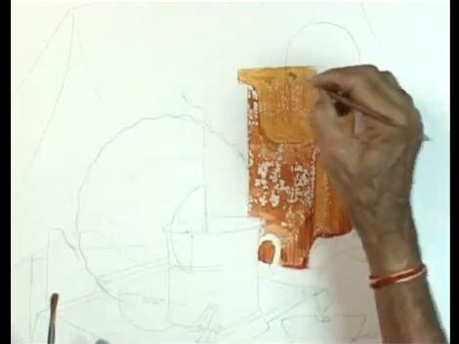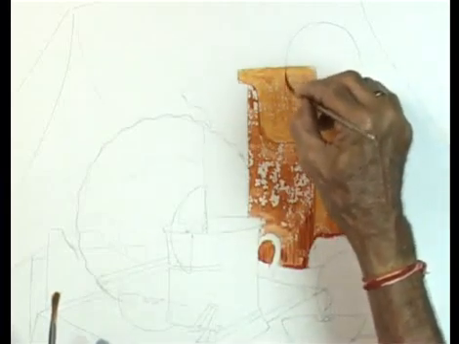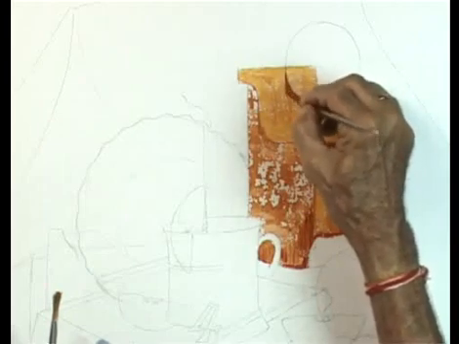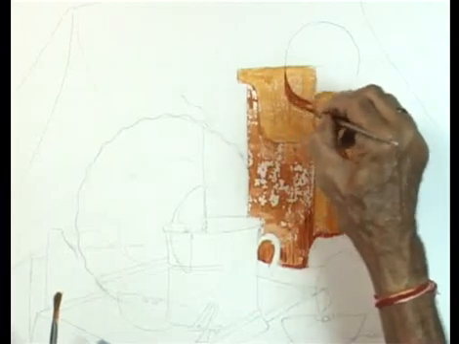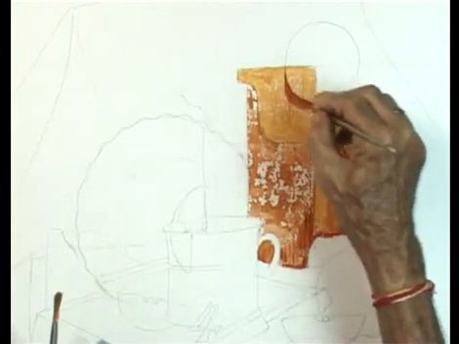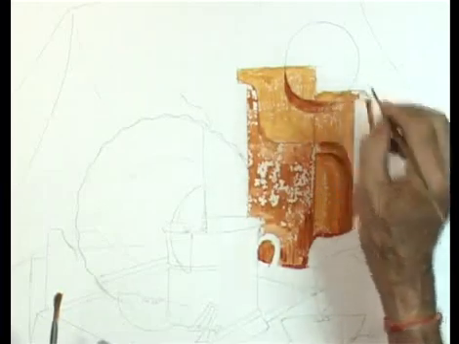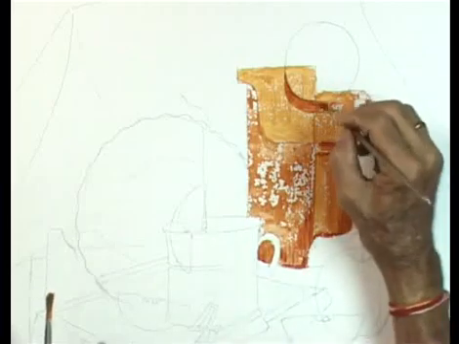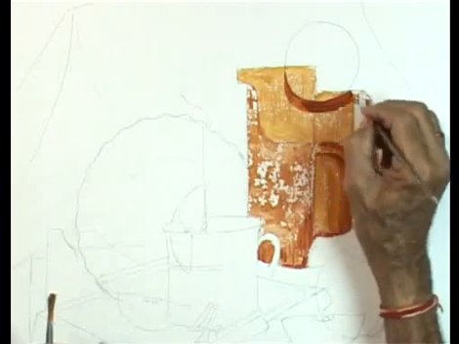And of course another part that we see over there is the lid. We have the lower part, the edge of the lid visible with darker brown. I am using not exactly the same color, but a darker shade of this burnt sienna. I am using it here.